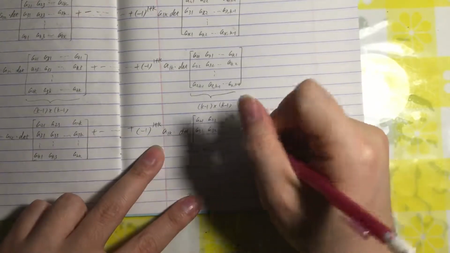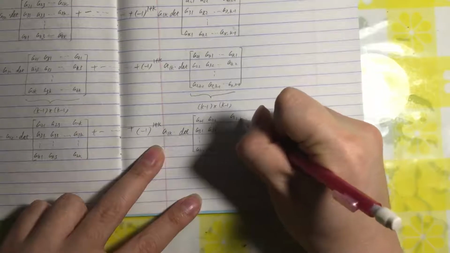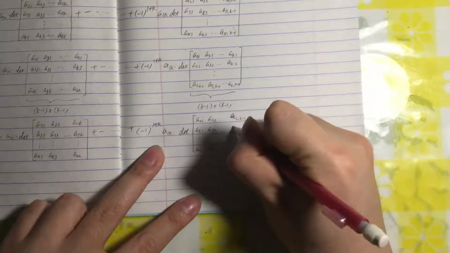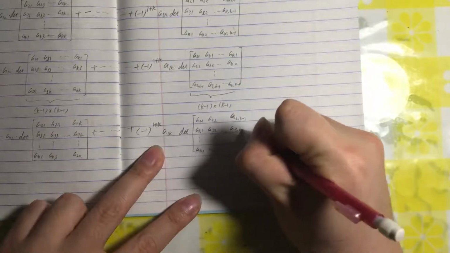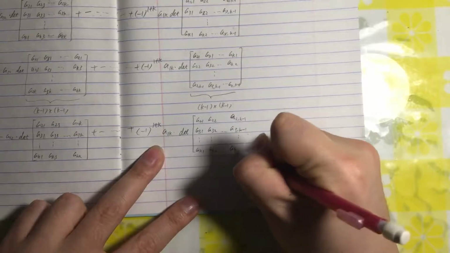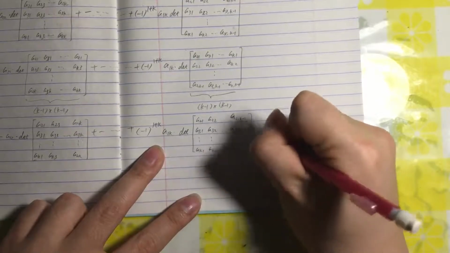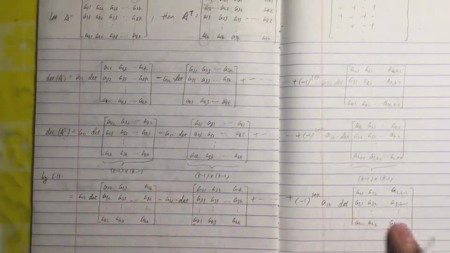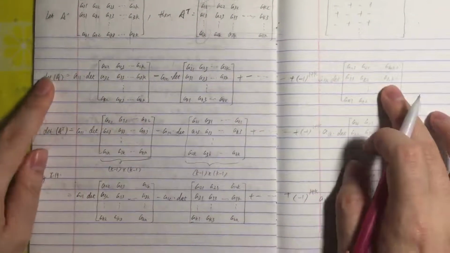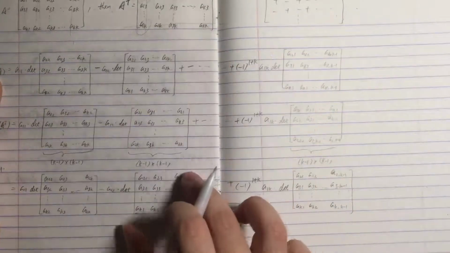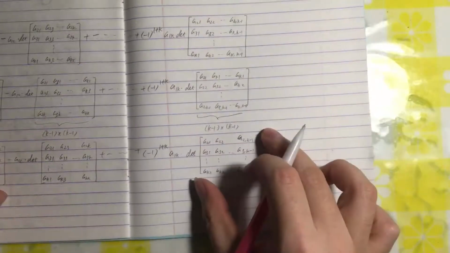Put the last row in the last column: it will be A2,K−1, A3,K−1, AK,K−1. If we compare this with the determinant of A, we can see that this matrix is exactly the same as this matrix, this matrix is exactly the same as this matrix, and this matrix is exactly the same as this matrix.